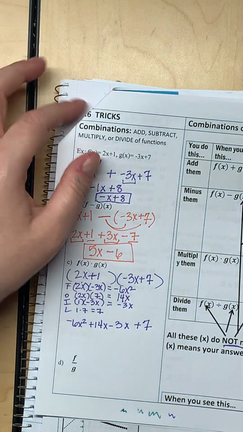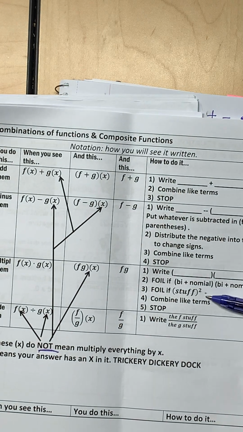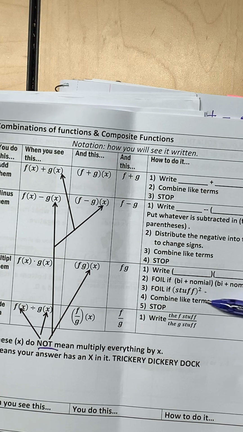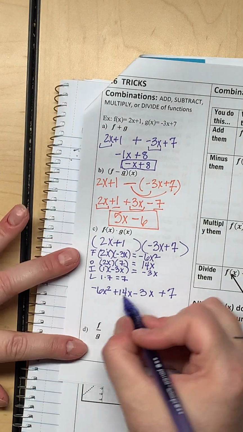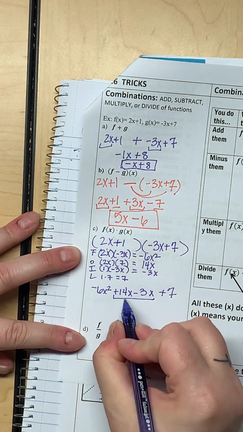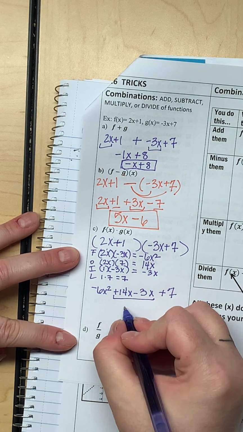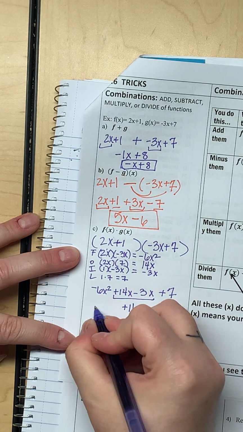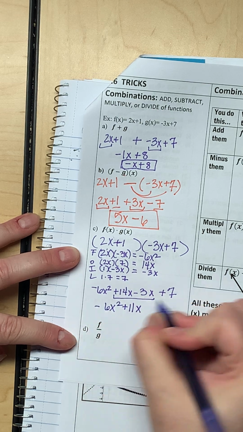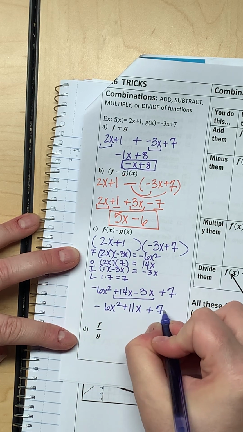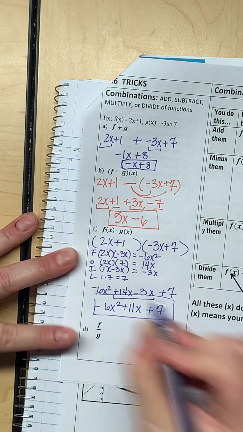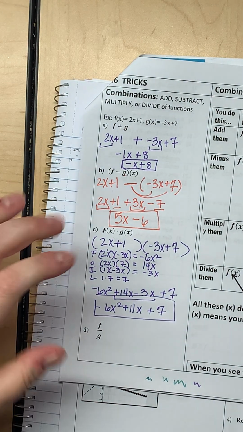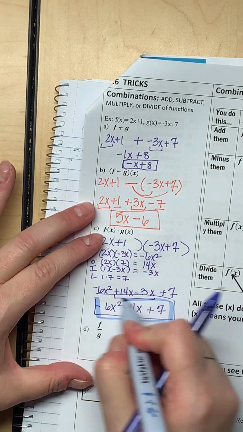Now my how-to steps say something about FOIL if you got stuff squared. Well, I don't. So now I'm on combining like terms and then stopping. So my like terms are that 14x minus 3x. That makes a positive 11x. And then bring down that negative 6x squared and that positive 7. And hey, done with that problem. I don't factor it. I don't minus 7. I don't do opposites. That's just the answer.